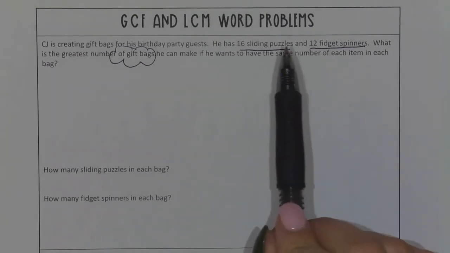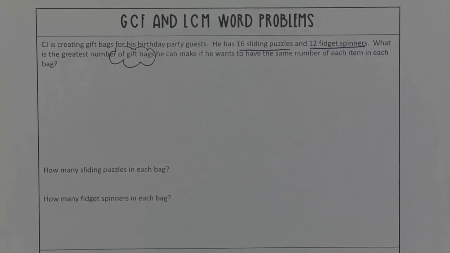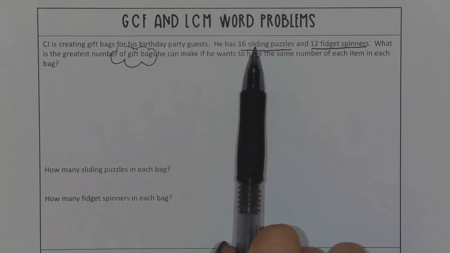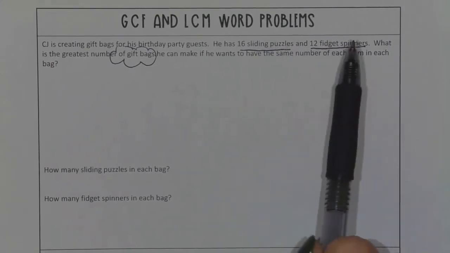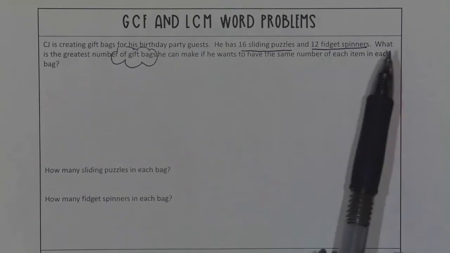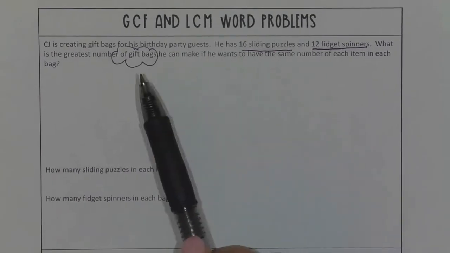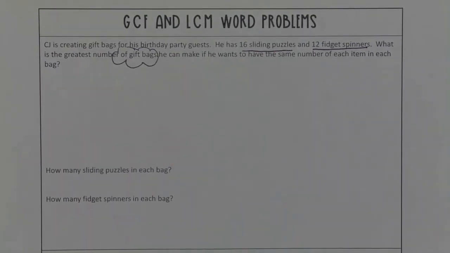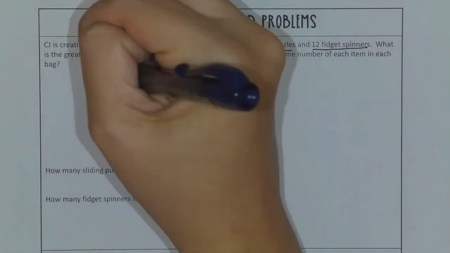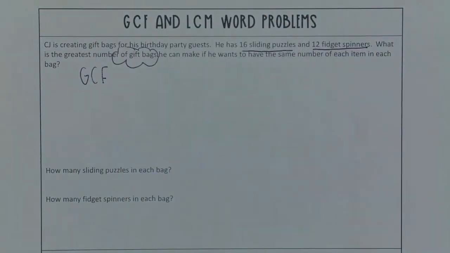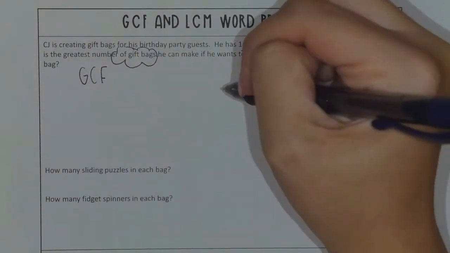So would it make sense, I know I have the numbers 16 and 12, to say, oh yeah, he can make 20 gift bags? Well, he doesn't have 20 sliding puzzles to put in each bag, and he doesn't have 20 fidget spinners, right? Because if that were to happen, then only 12 of the bags would get fidget spinners, but he wants each bag to have the same number of items. So it doesn't really make sense to say that he can get a number that's bigger than 16 or 12 for the bags. So this means my number's got to be smaller, which means I'm looking for the greatest common factor. Because remember, factors are smaller than the numbers that we've started with.